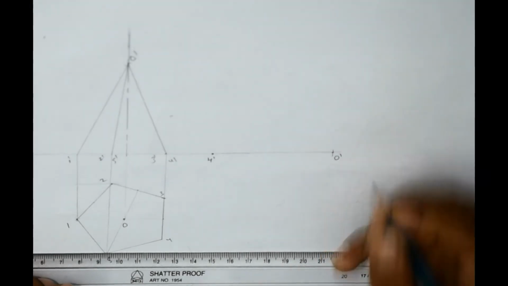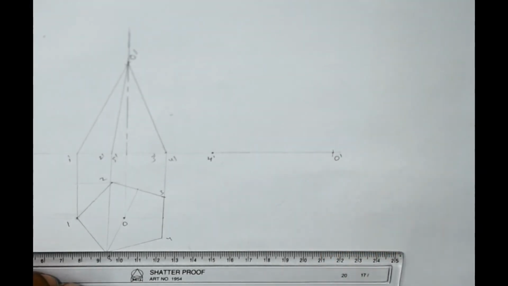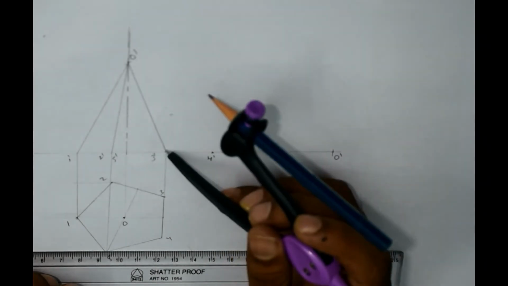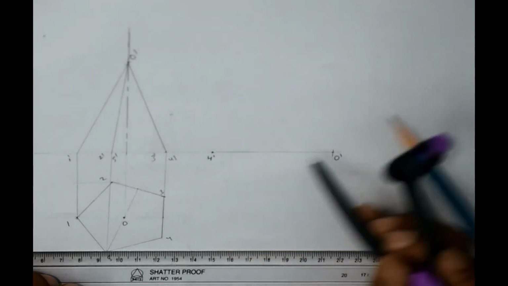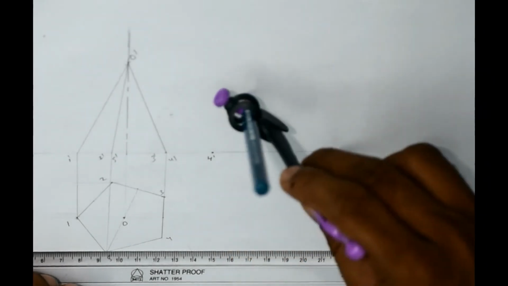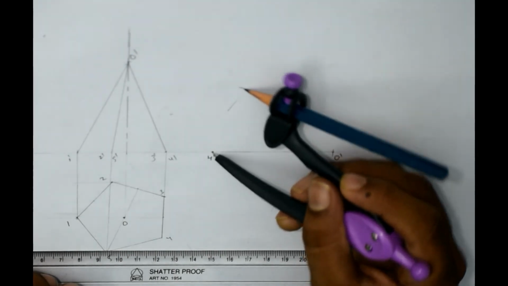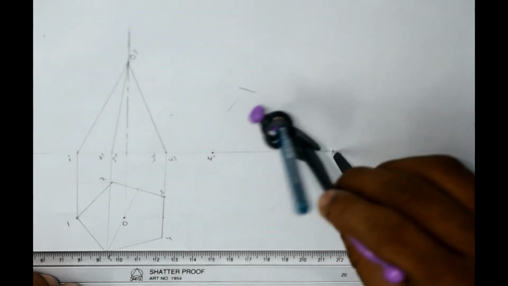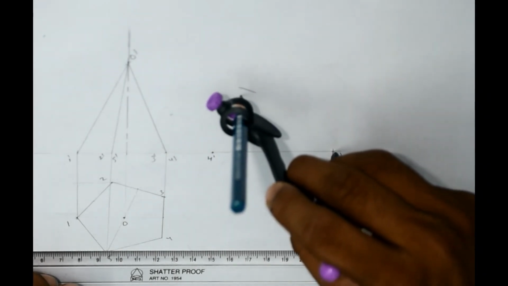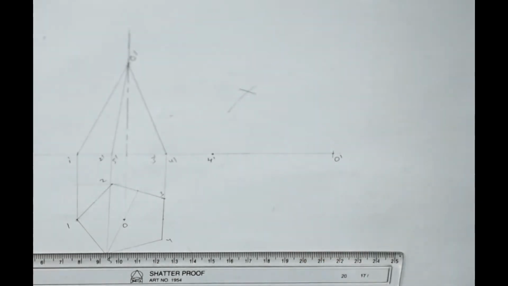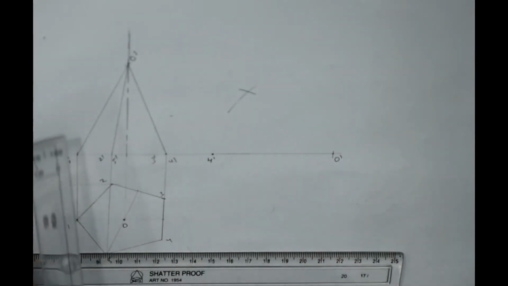This is your apex point. This is similar to question number 40. You can refer to that question if you don't understand, because I am going a little bit fast here.